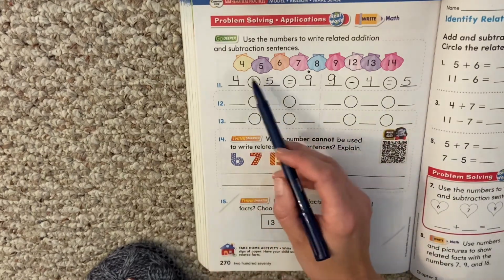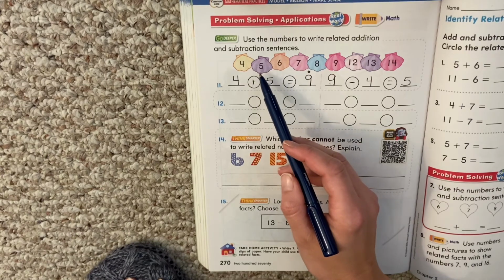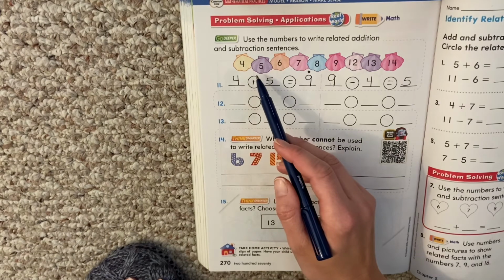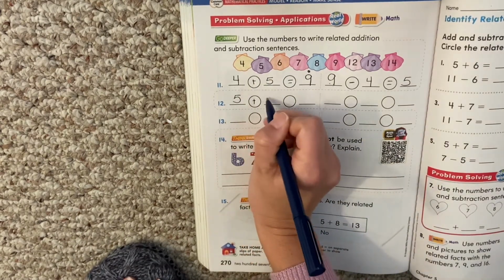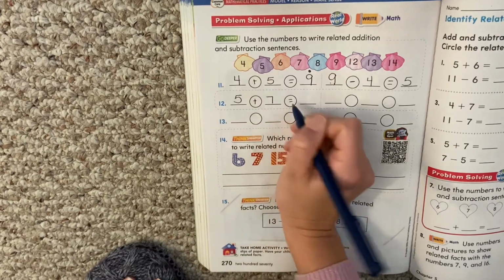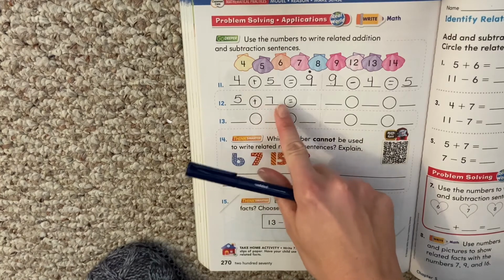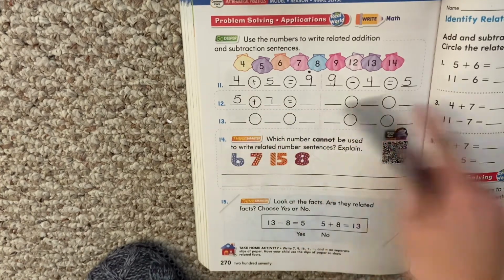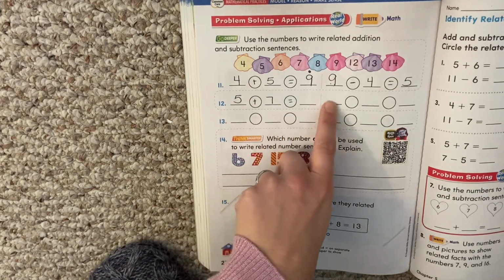All right, let's look at this one. Let me give you one to do. I can't do that because it equals 10. I'm going to do 5 plus 7 equals. So what you're going to do, you're going to solve 5 plus 7, see what it equals, put your answer in, then make your related minus problem. Okay, use those numbers to make your related minus.